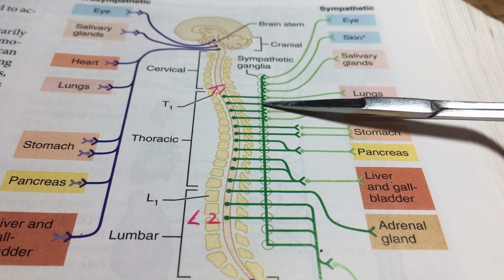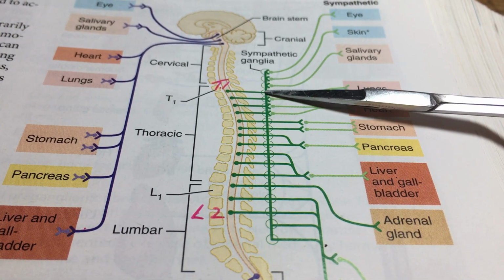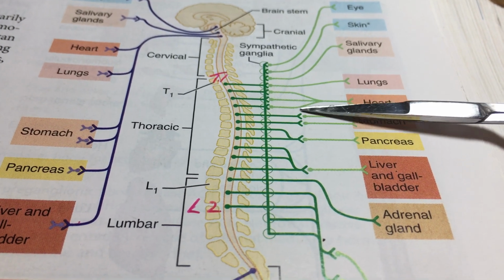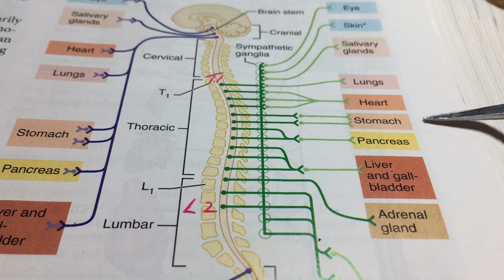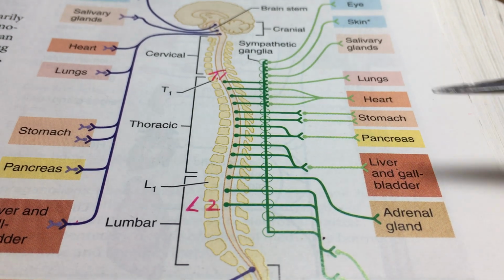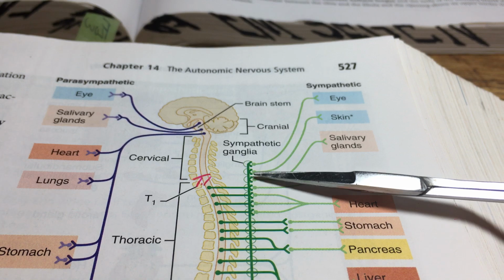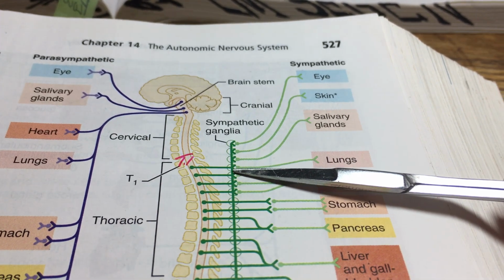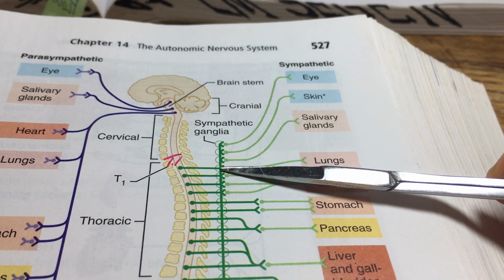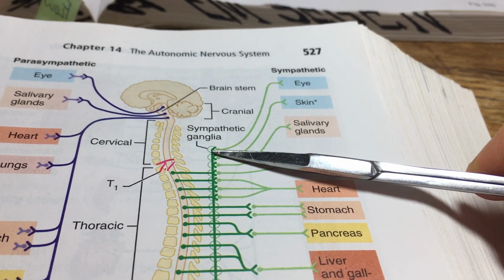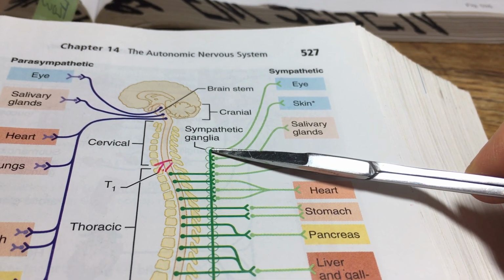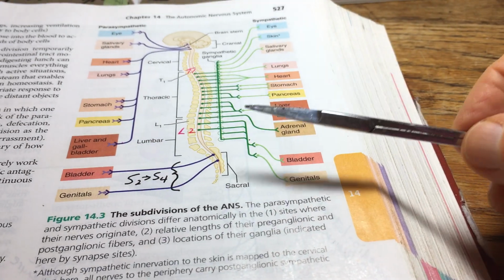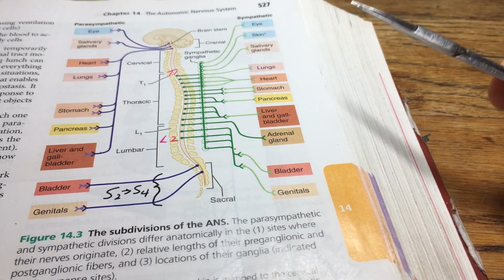In some cases, we'll go to the sympathetic trunk and then we'll synapse, like right here, and then we'll continue on with the spinal nerve and go to the stomach or go to the pancreas. In some cases, we need to get to the eye in order to dilate our pupils, for instance. And so instead of synapsing here, we'll come up through the neck region and we'll synapse up here. And then we'll be able to get to the eye. Okay, so these are some individual issues that we'll have to cope with.